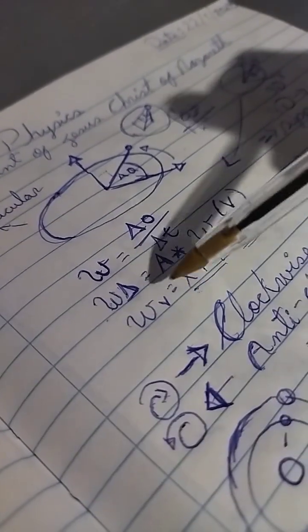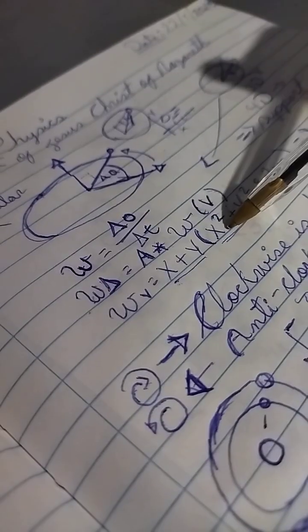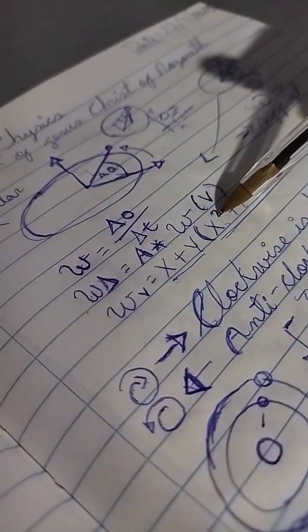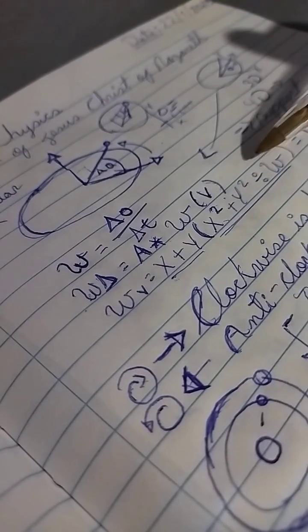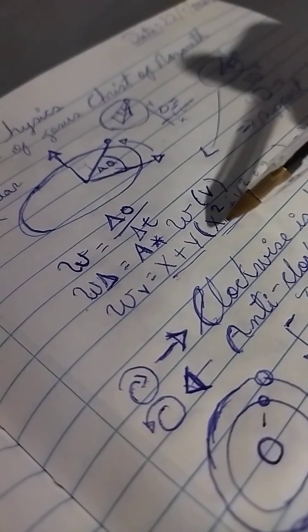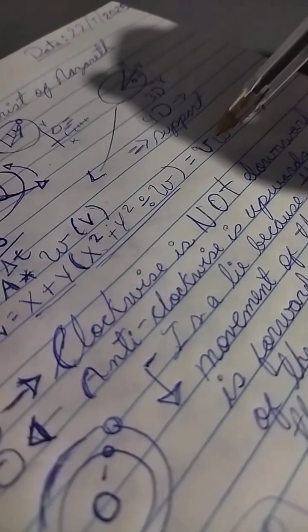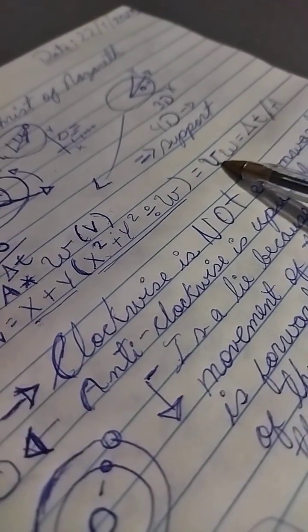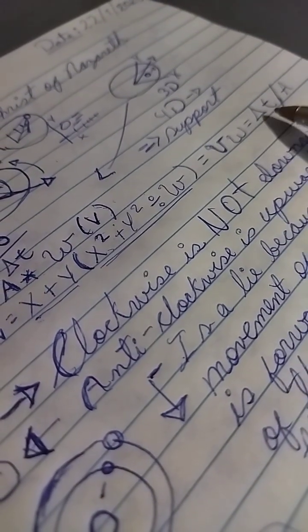Now, work on velocity is equal to x plus y, x quadrant over 2 plus y quadrant divided by work. If you are a physicist and you know what I'm talking about, you will understand very easily. And even now with this ending formula, look, velocity is equal to work together, right?